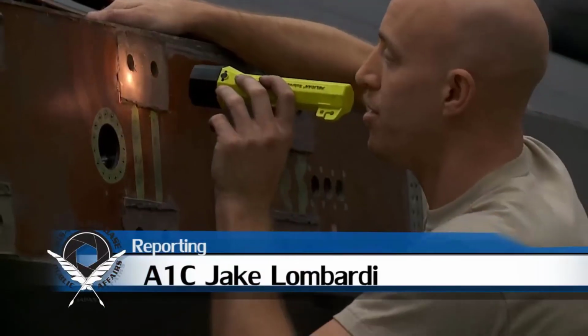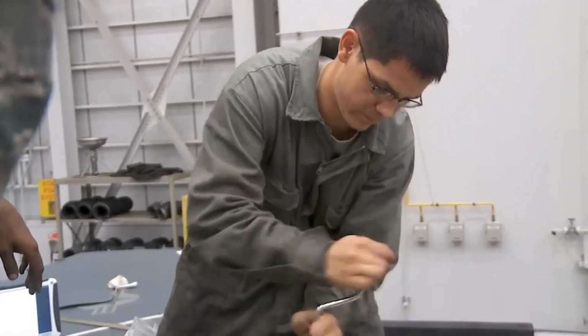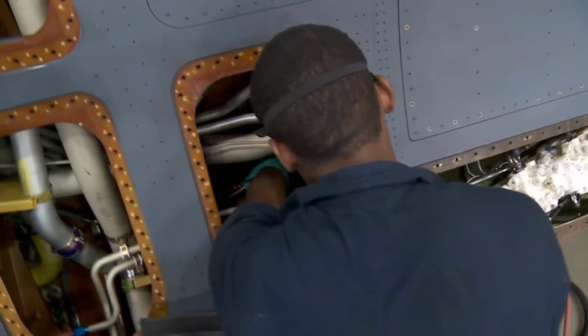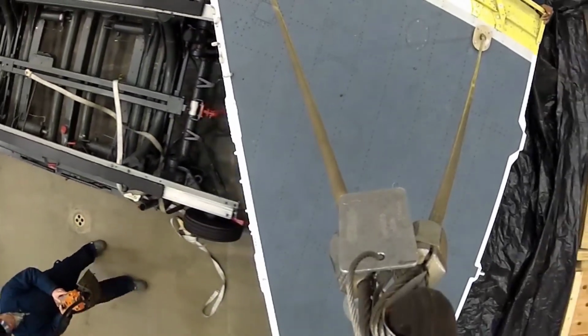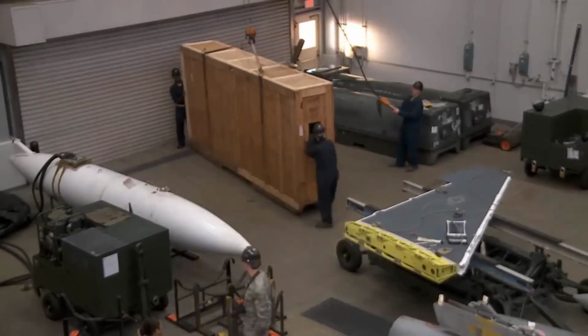Replacing F-16 wings at the fuel barn at Misawa Military Base. Misawa Air Base is home to Fighter Squadrons 13 and 14, which operate the mighty F-16 Fighting Falcon.